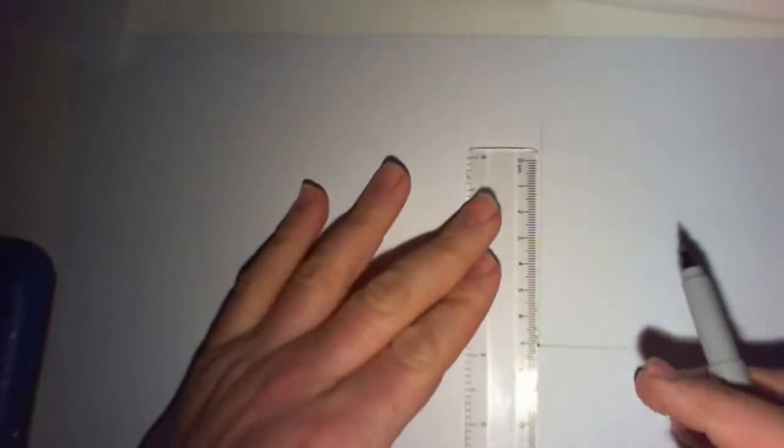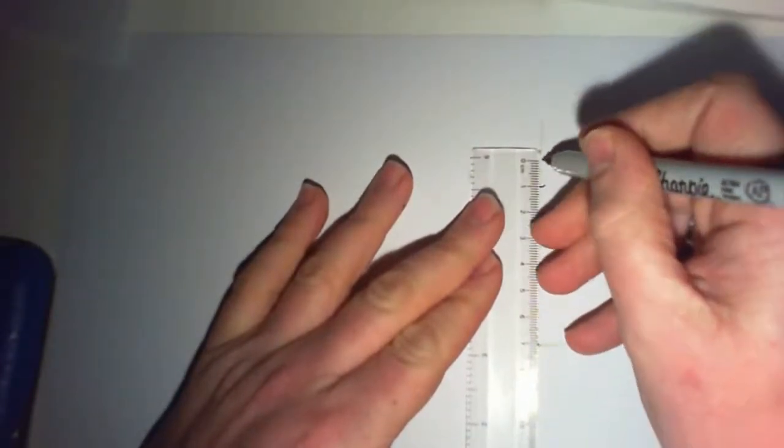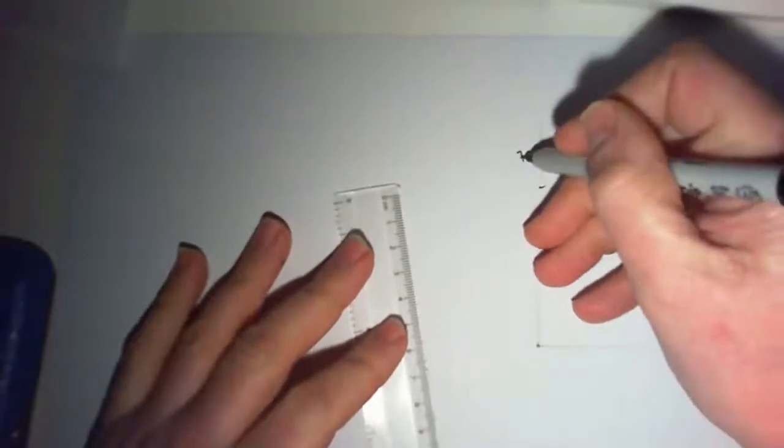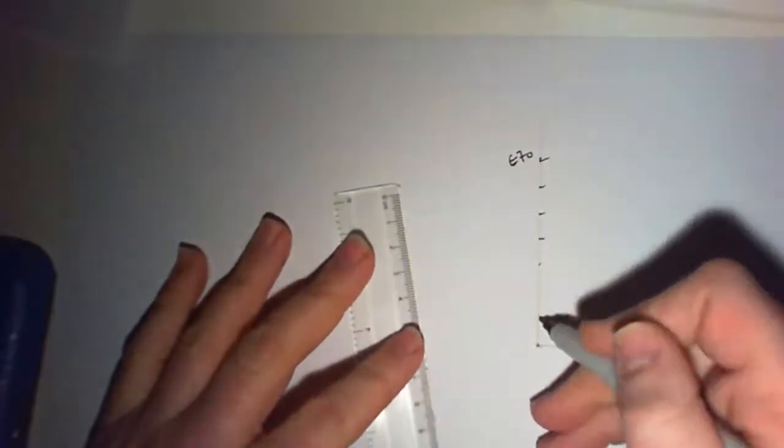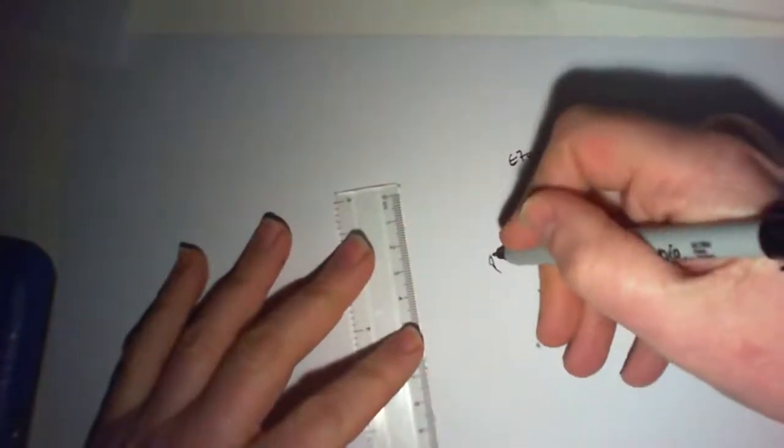Price wise, I'm looking at €2, €2.20. Maybe we'll go up in 5s. No, we'll go up in 10s. If we need to, we can go 10, 20, 30, 40, 50, 60, 70 euro. There's price, euro, and then along the bottom we'll do the 10s again.